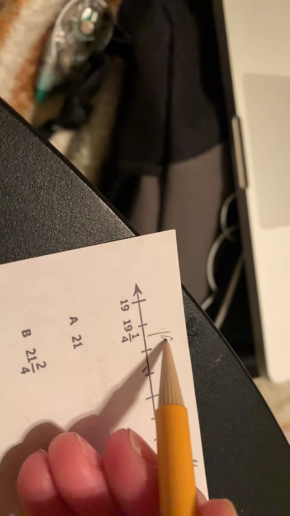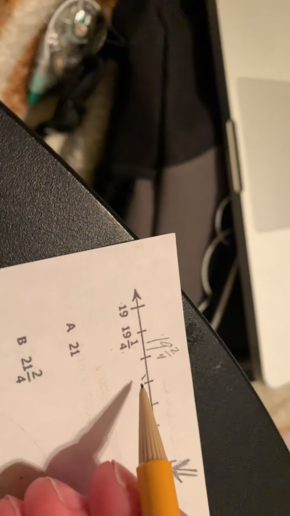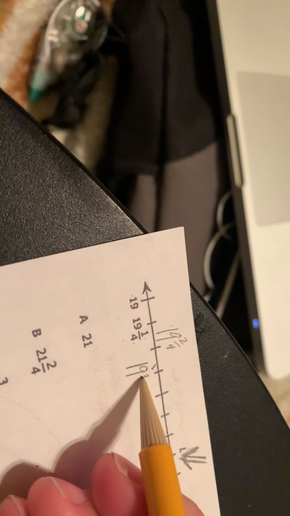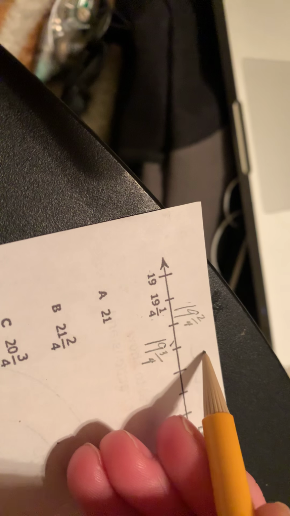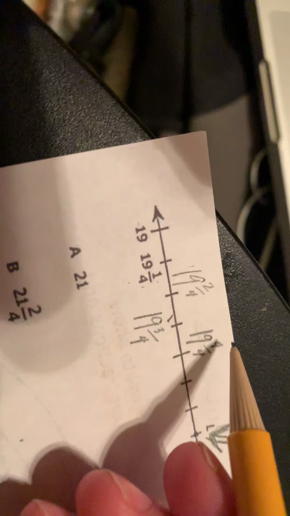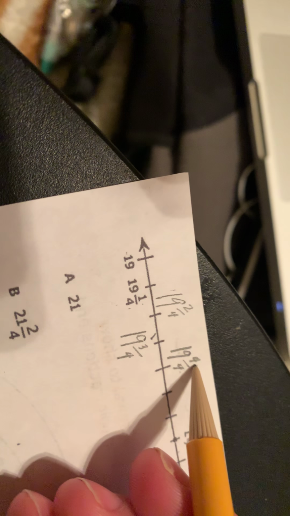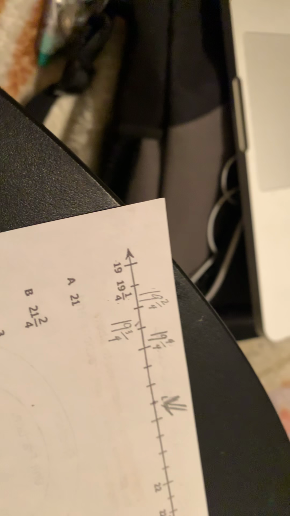What do you think the next space is? Hopefully they know 1/4 would go to 2/4. 19 and 3/4. 19 and 4/4. If you have 4 pieces and you eat all 4, what do you know?